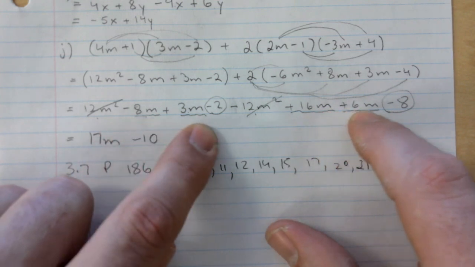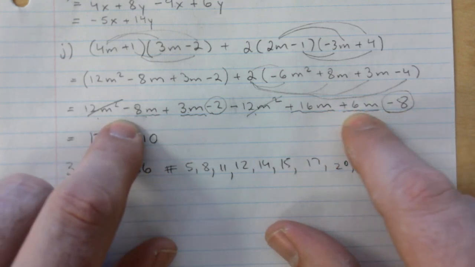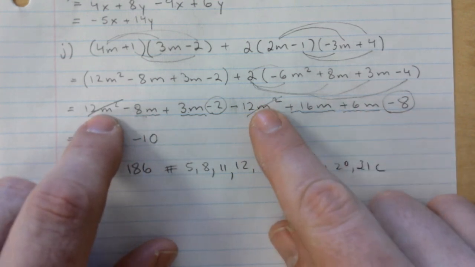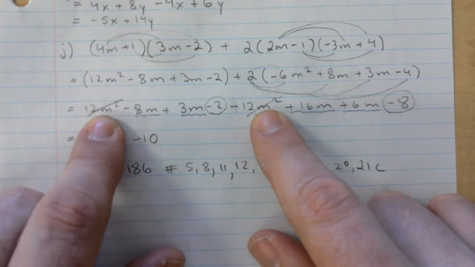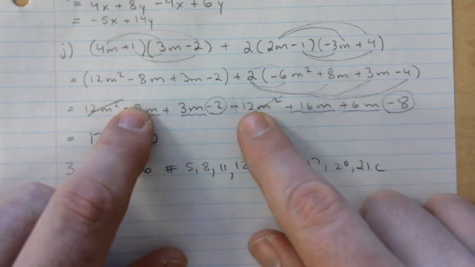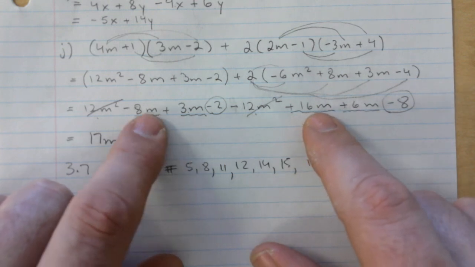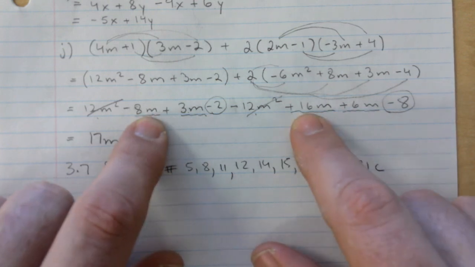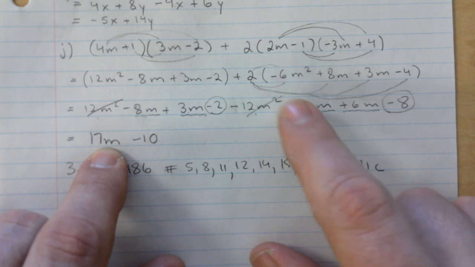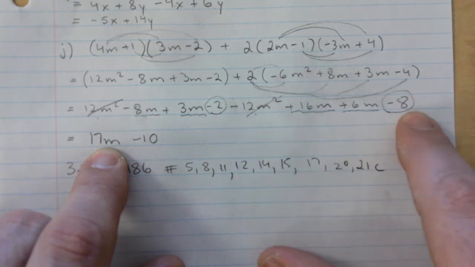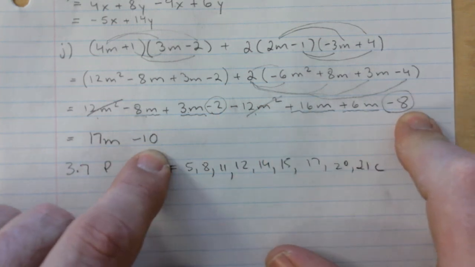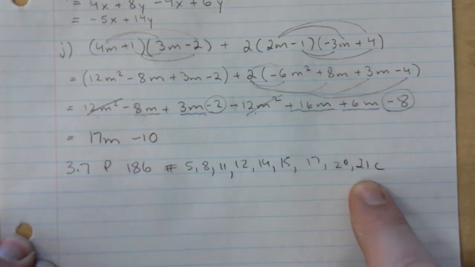Anyhow, once you've done that, you combine like terms. There was a 12m squared and a negative 12m squared, so you could cancel that out and so forth. All the m's, if you added them all up, you get 17m, and you got a negative 2 there and a negative 8, which gives you negative 10. And this was the homework.